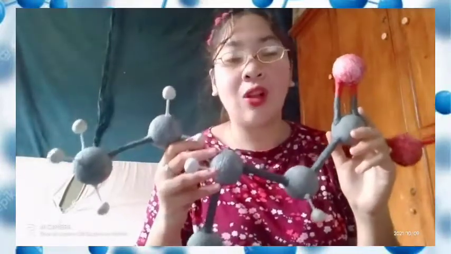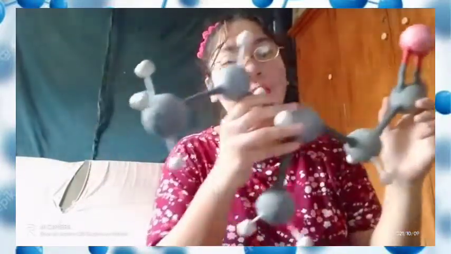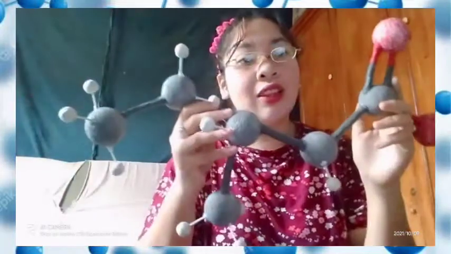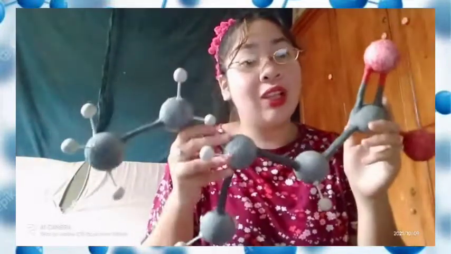Instead, each of the hydrogen atoms lies at the corner of a geometrical shape called a tetrahedron. The carbon atom is at the center of the tetrahedron. Each face of a tetrahedron is an equilateral triangle. The molecular geometry of the methane molecule is also called tetrahedral.